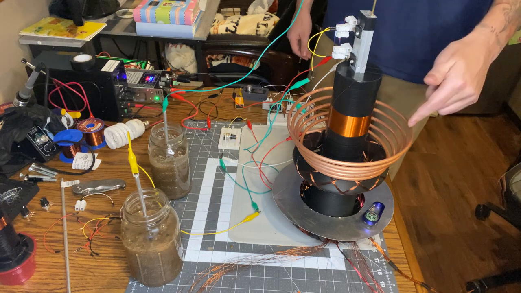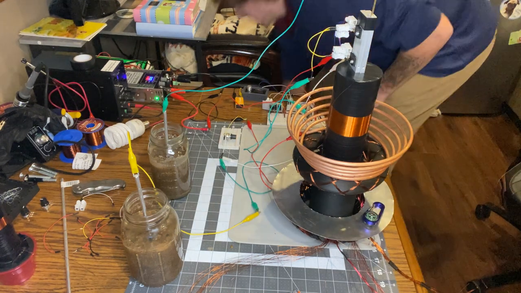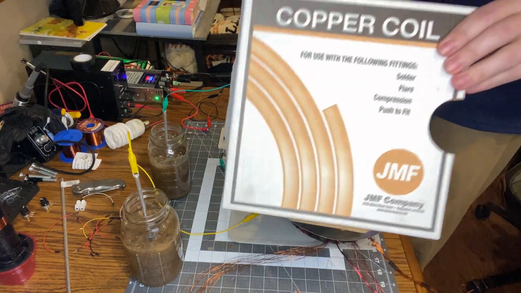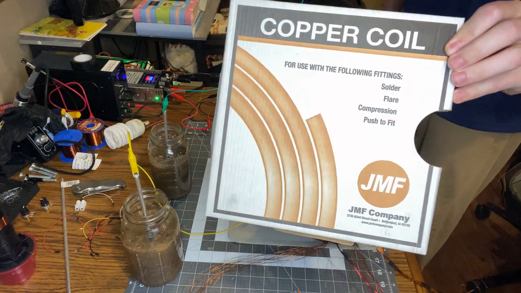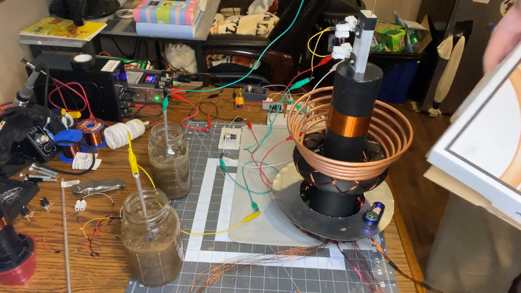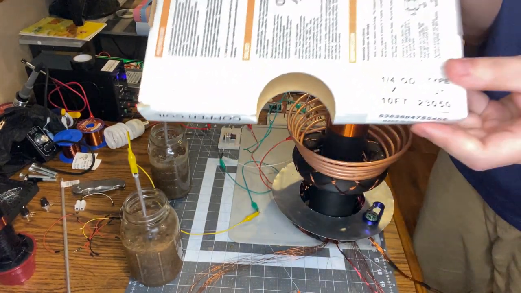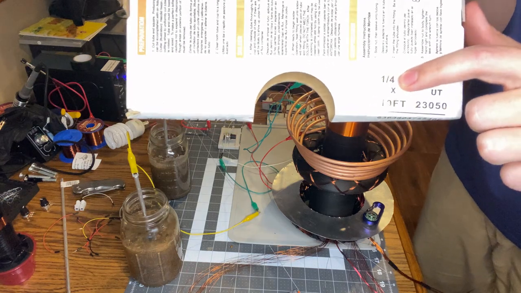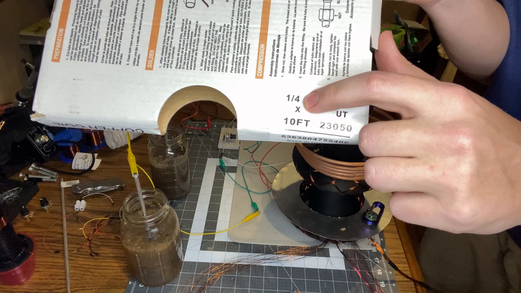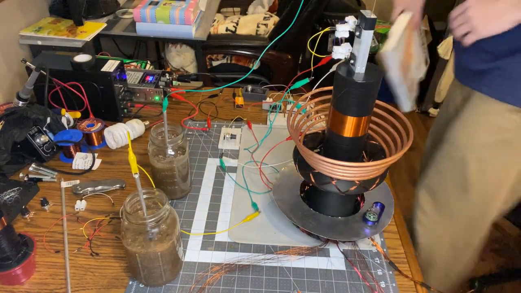So I've got this coil. I think I showed it, but I'll show it again. It's just what you could get at Menards or Home Depot or whatever your hardware store is. That's what the box is. This is just copper piping, 1/4 inch diameter.